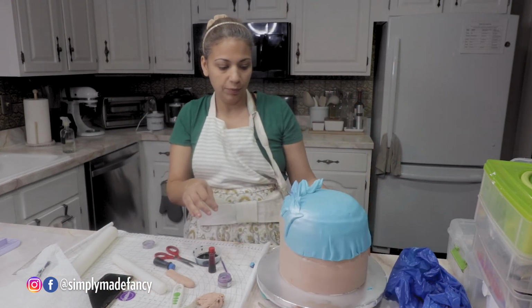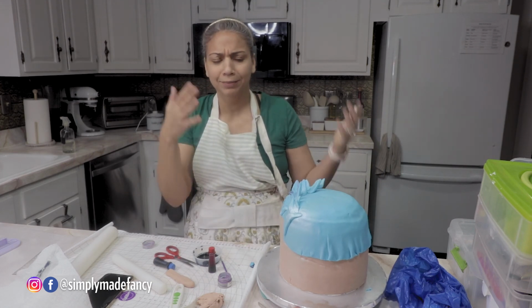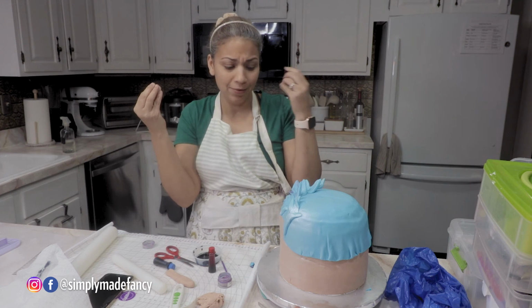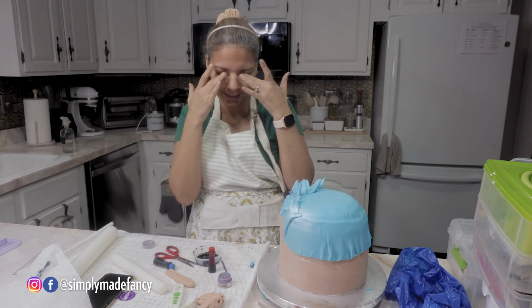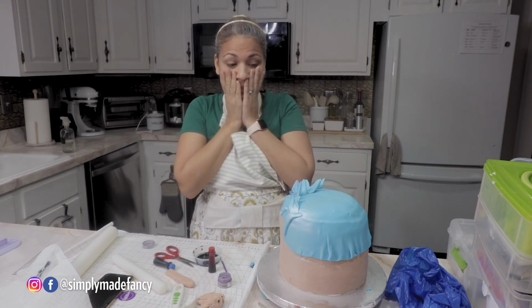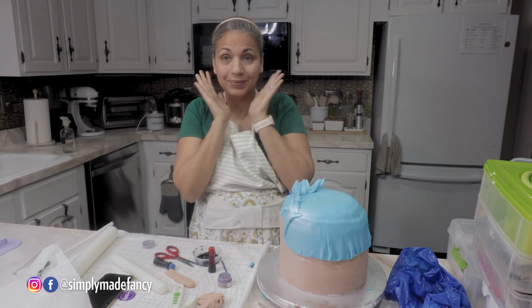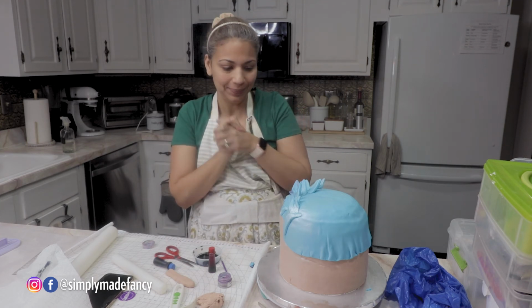Almost done. All I have to put on is the eyes, the mouth. Oh, I forgot. Sprinkles coming out of this mouth. I don't know if this is gonna be able to be pulled off because I forgot to do it before. Oh wait. Let's not go too crazy. It is what it is.